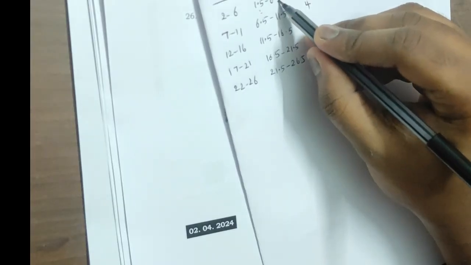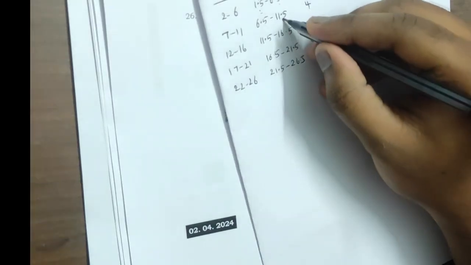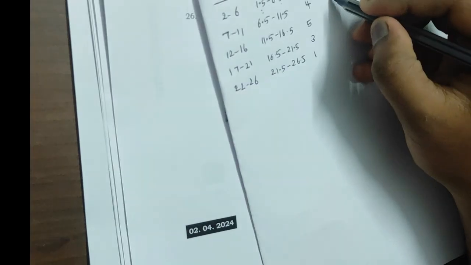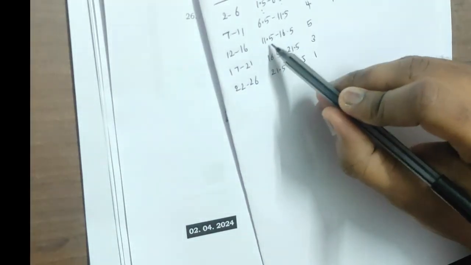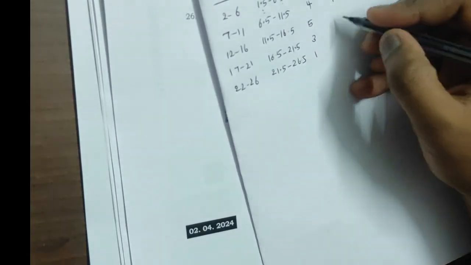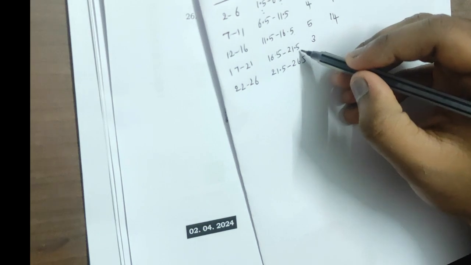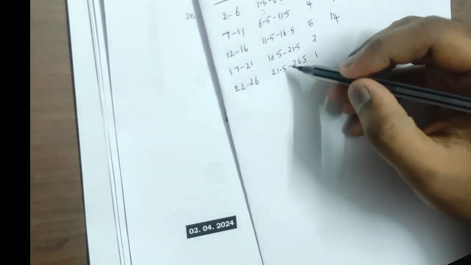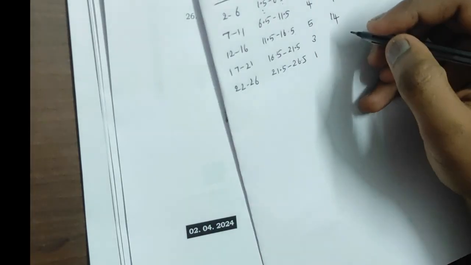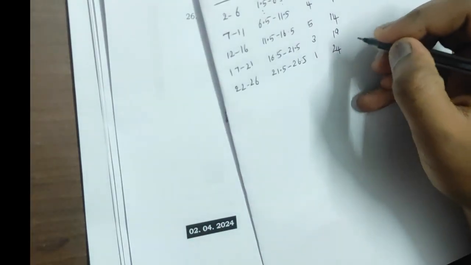First, 1.5 plus 6.5, that is 8, divided by 2 is 4. 6.5 plus 11.5, that is 18, divided by 2 is 9. 11.5 plus 16.5, that is 28, divided by 2 is 14. 16.5 plus 21.5, you have to go on adding, and then you have to divide by 2. The answer is here 19, and here it is 24.